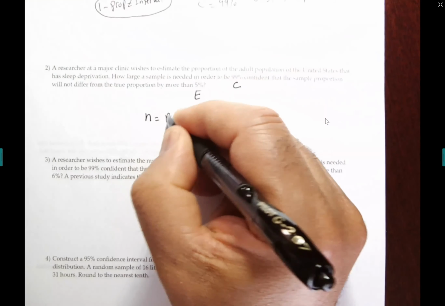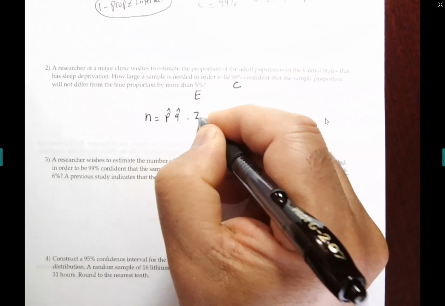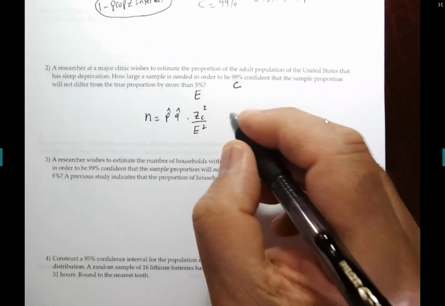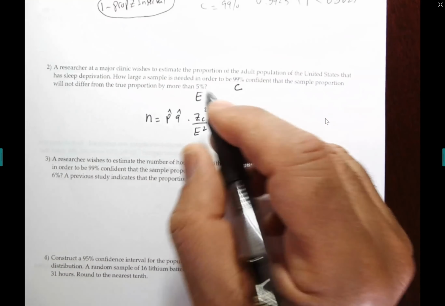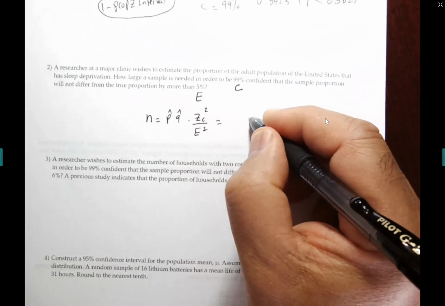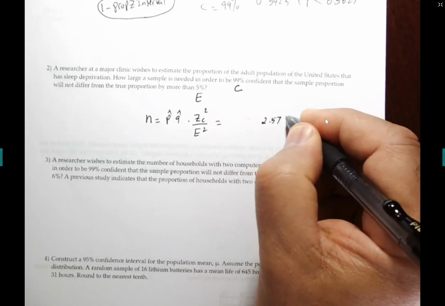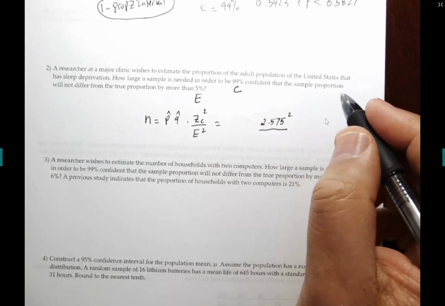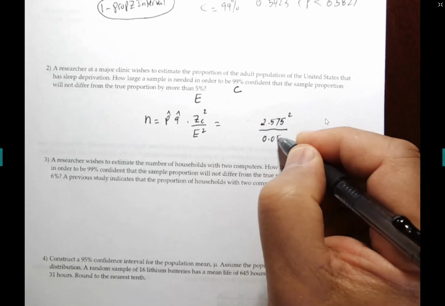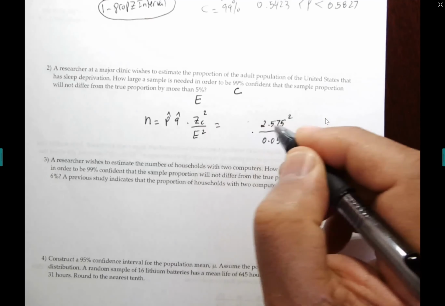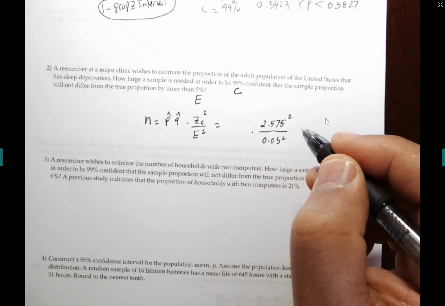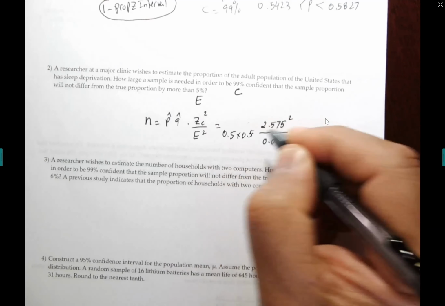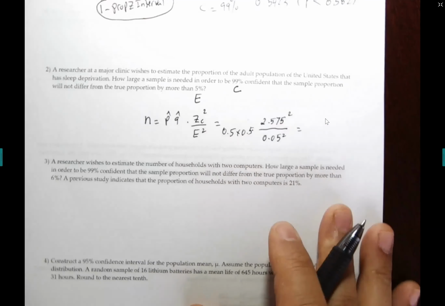So this is the formula, guys. Let me just do this. For 99%, guys, please memorize this value. It's 2.575 squared. E is given to us as 0.05 squared. And he didn't give me P hat and Q hat. If he doesn't give you the sample proportion, you use 0.5 for P and 0.5 for Q. And let's see what the answer is.